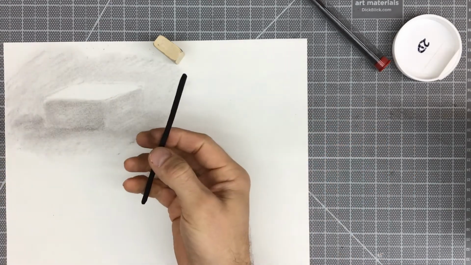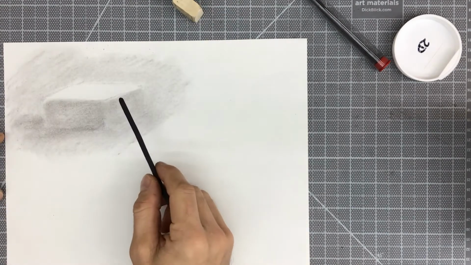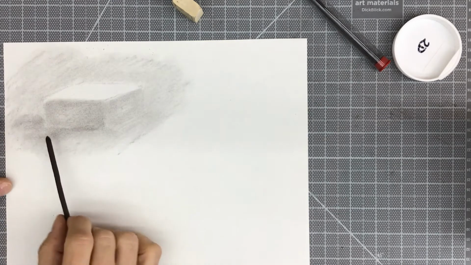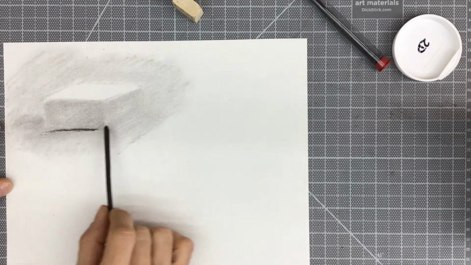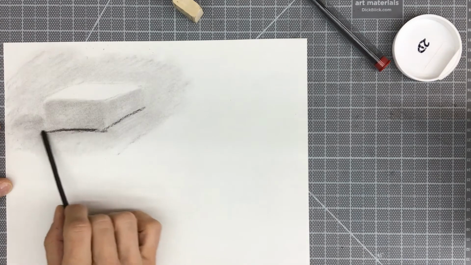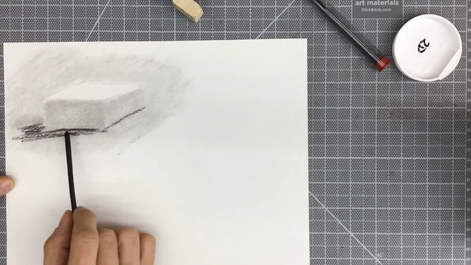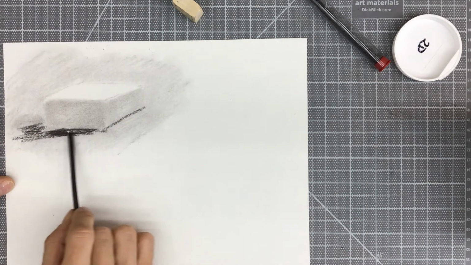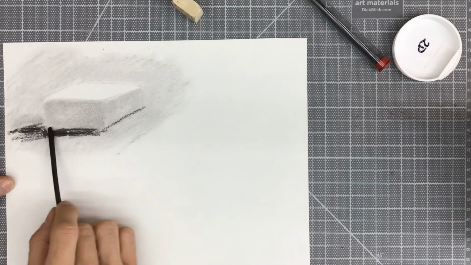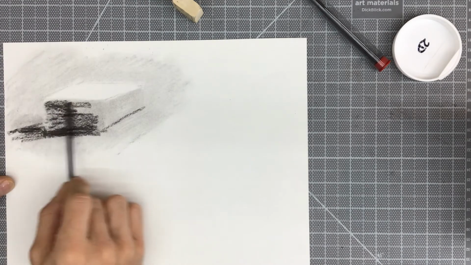So I already have the basic ideas in place now, but I'm just not quite there with my values. I'm not going to work into the top anymore. I'm just going to leave that white paper, but I need to come back in and describe where my box touches the ground. I keep on losing that edge because of the blending. That's okay. And redefining that shadow, which is going to be the darkest area of the drawing, and then darken this side of the box again.